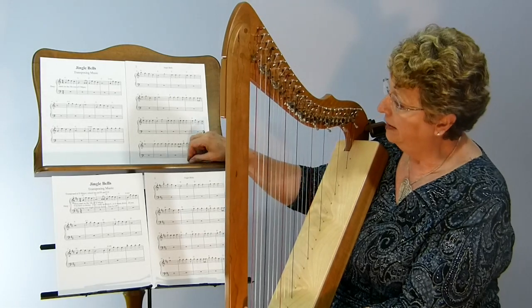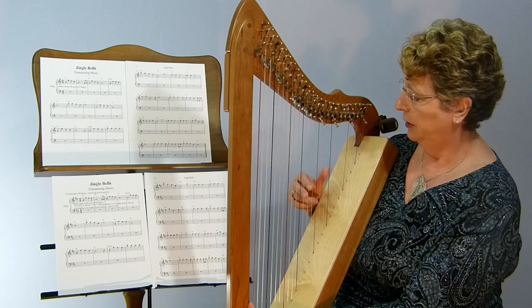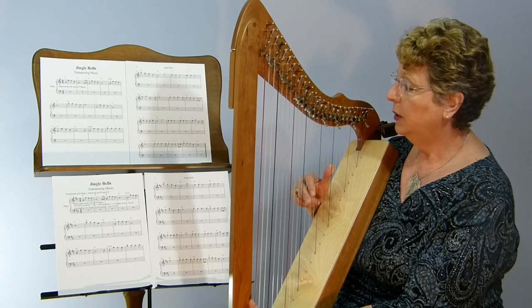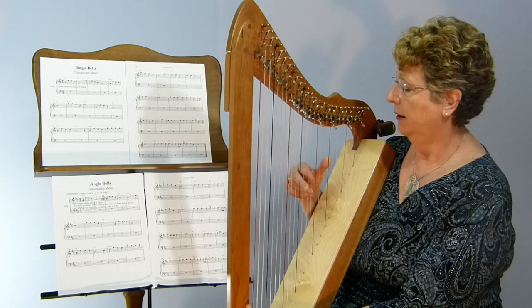Okay, let's go ahead and play this in the key of D. Make sure you have your 2 sharps up, and we'll go with this. 1, 2, 3, 4. 1, 2, ready, play.